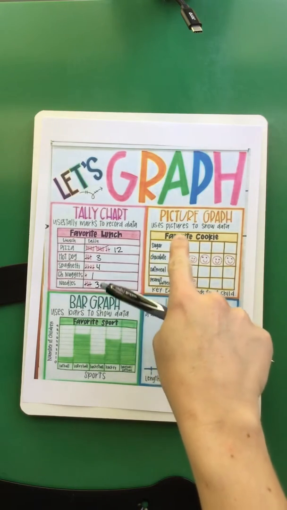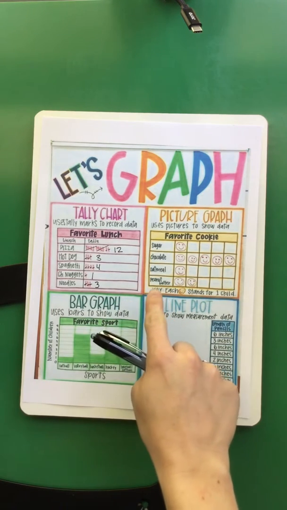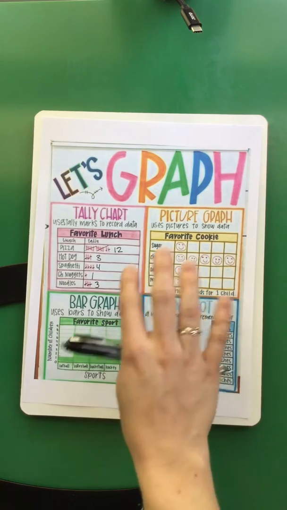Now let's look at the picture graph next. It uses pictures to show data. Sometimes this is called a pictograph as well. That's the same thing. And the important part down here is to look at your key. It says each smiley face stands for one child.